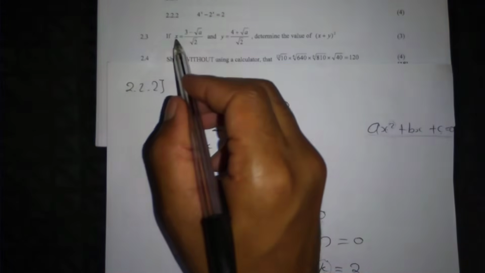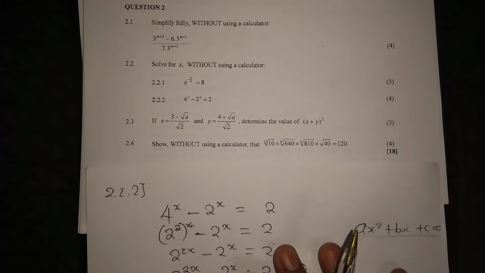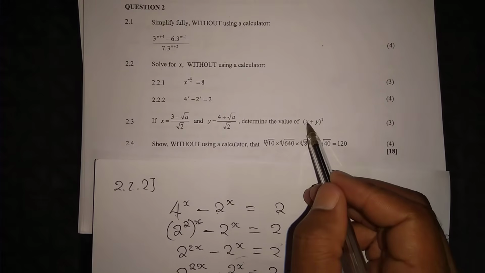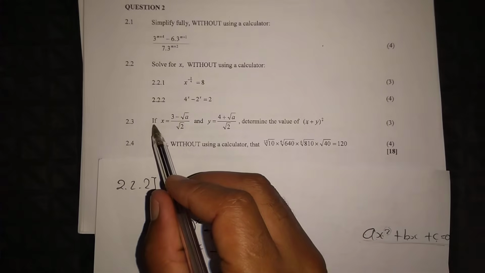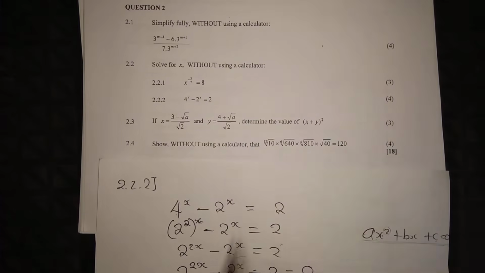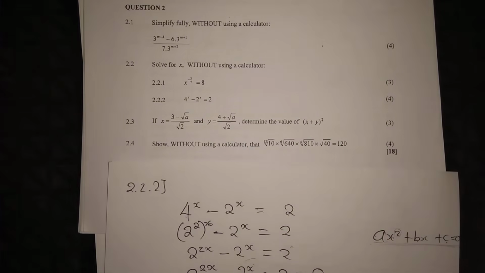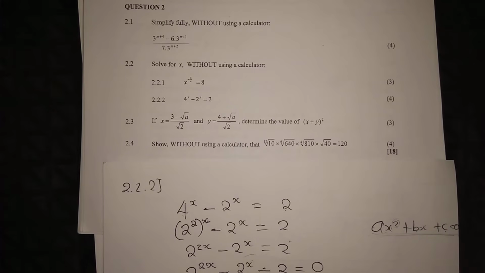2.3. If we are given an expression (x plus y) all raised to exponent 2, and x is equal to this and y is equal to this, determine the value of the expression, right? So this one is straightforward. You just substitute, then you simplify.